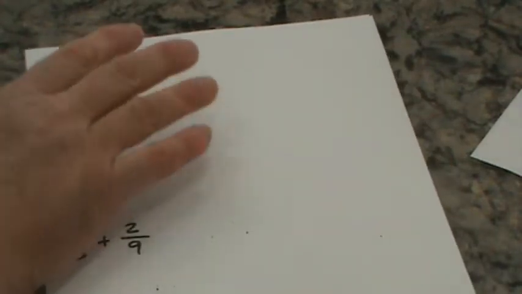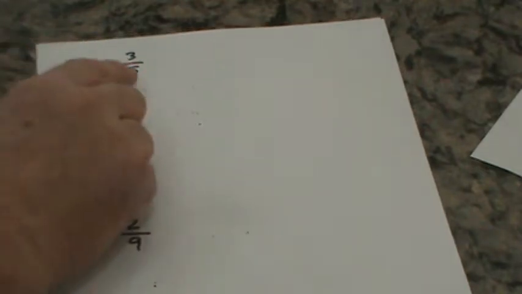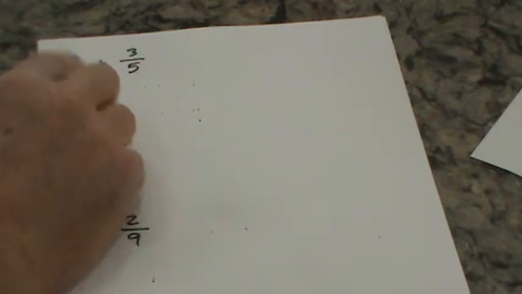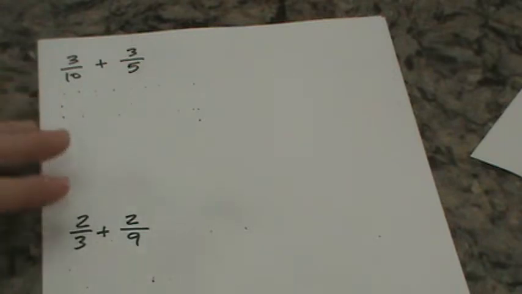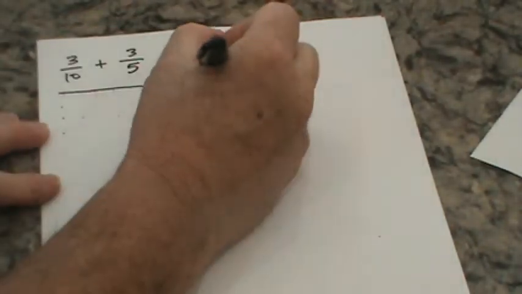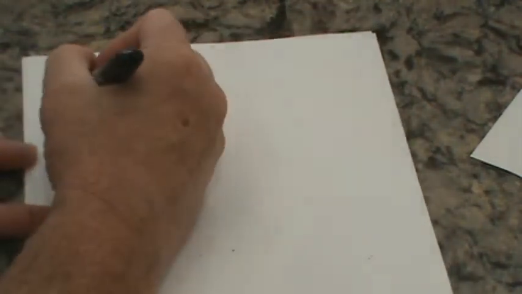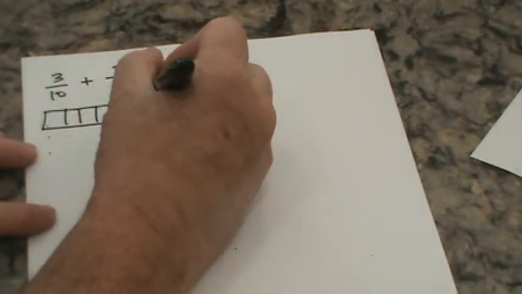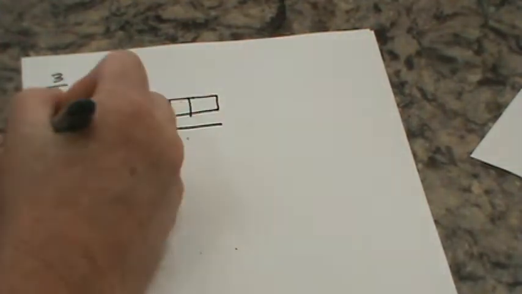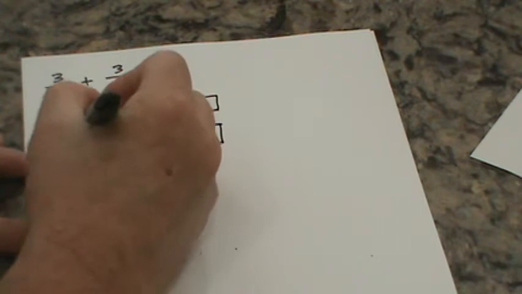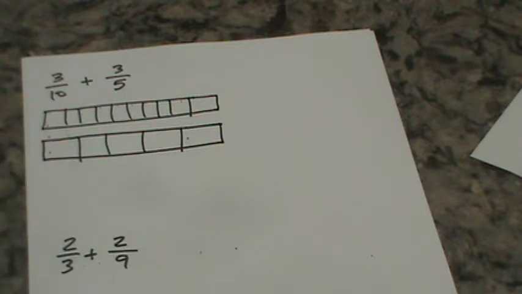And tenths and fifths, okay? So let's think about it. 5 times what is 10? Well, 5 times 2, right? 5, 10. So let's keep that fresh in mind as we start our tape diagrams. We'll do 3/10 first. So I'm going to make this 10 units, right? 1, 2, 3, 4, 5, 6, 7, 8, 9, and 10. And then down here, we'll make fifths. 1, 2, 3, 4, and 5. Now, let's make 3/10 first.